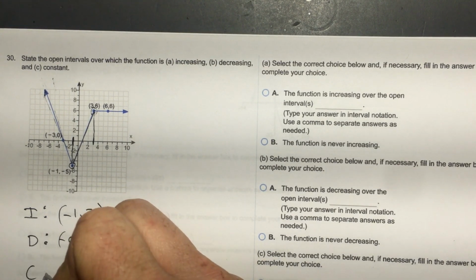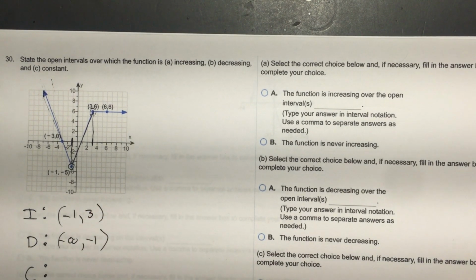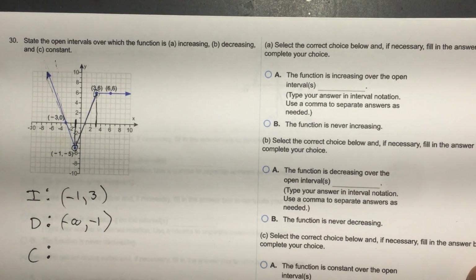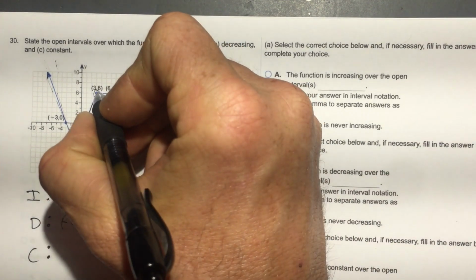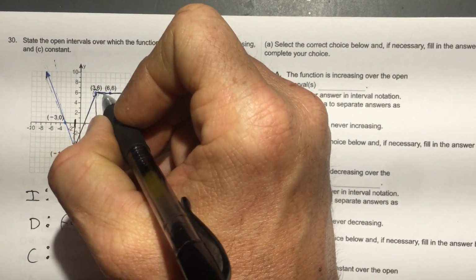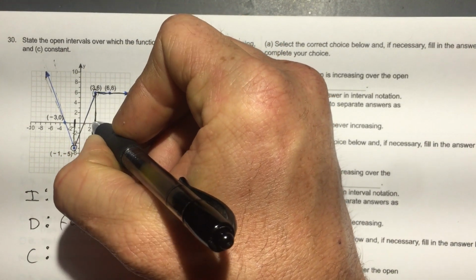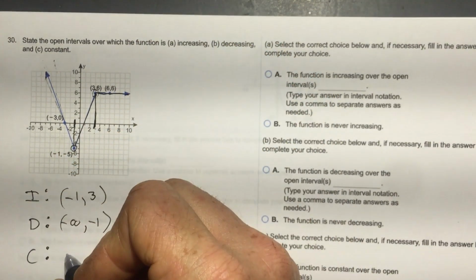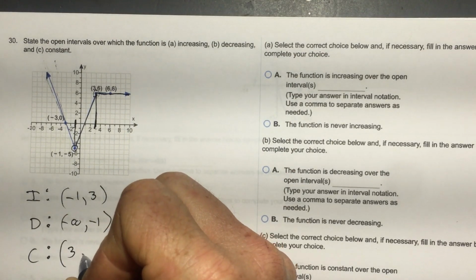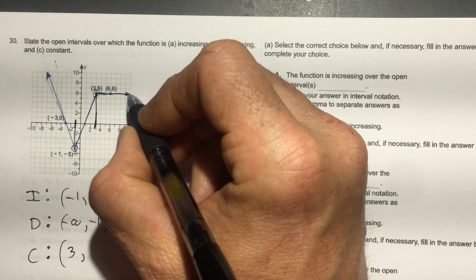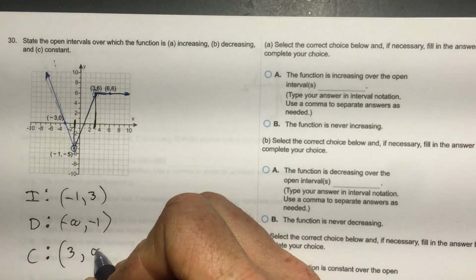And then we have constant. When is this thing constant? Well, you see right here, this is where it's constant. Where does it start? It starts right there at 3. See the x value of 3? It starts being constant at 3. When does it end? Well, see this arrow? It goes forever to infinity.